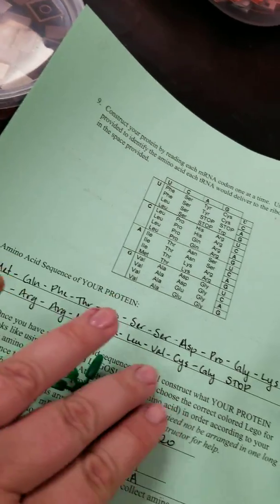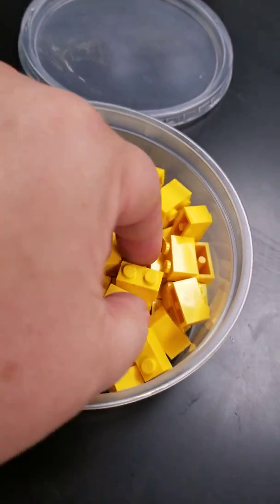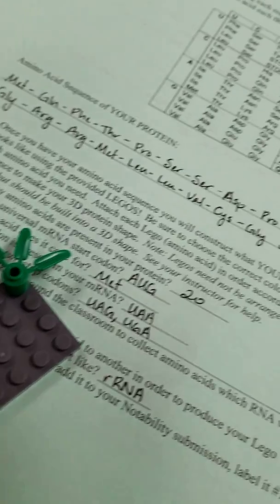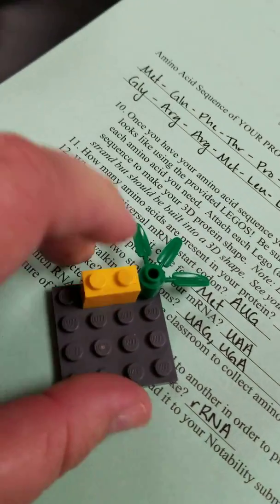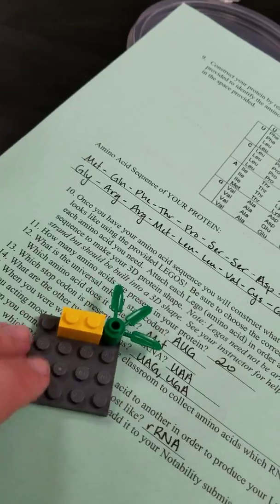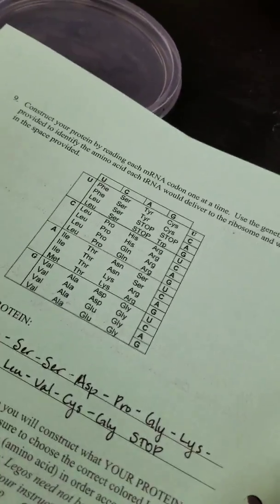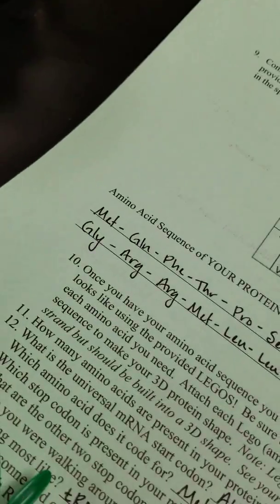Next I have phenylalanine. So I'm going to come back over here to where my phenylalanine is. Okay, here's phenylalanine. So I'm going to take one of these. And I do need to make sure that my phenylalanine is touching my glutamine. So I'm going to place him here. Okay, so remember that each amino acid gets peptide bonded to the next amino acid in sequence. Okay, let's see. Next, I need a threonine.